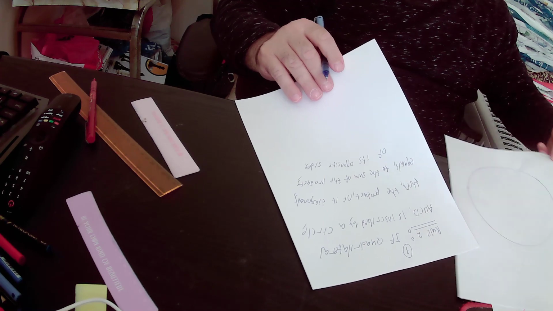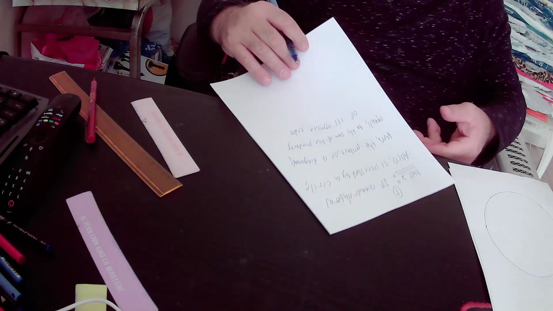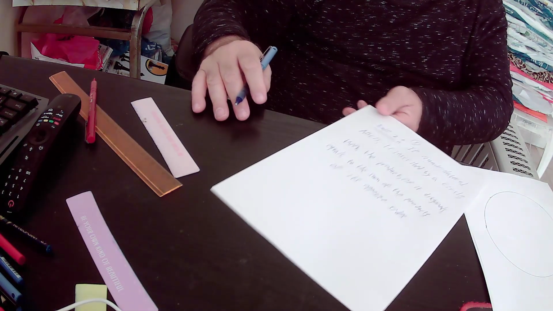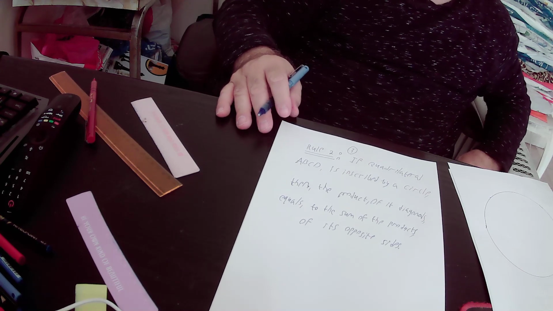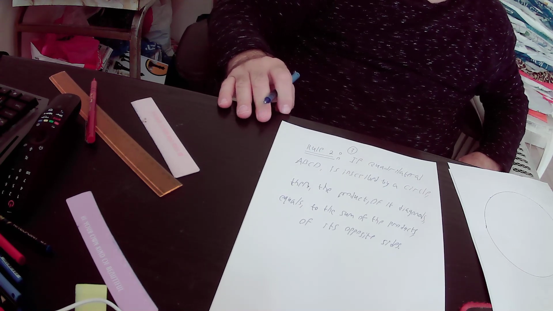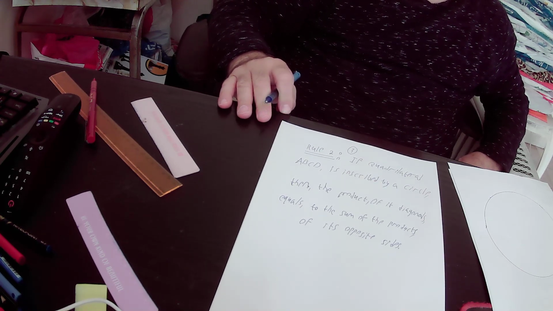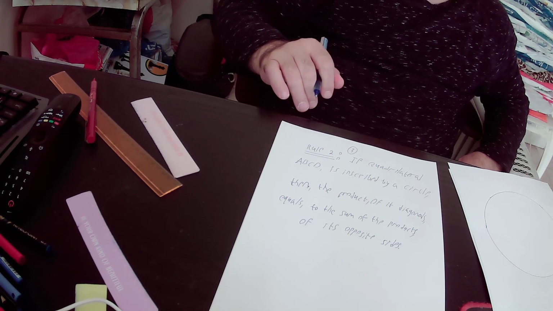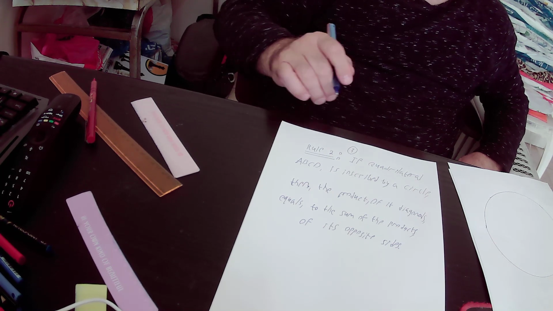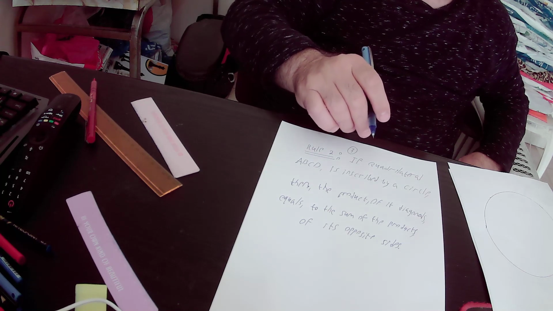So I will read rule number 2 again. Rule number 2 states that if quadrilateral ABCD is inscribed by a circle, then the product of its diagonals equals the sum of the products of its opposite sides.